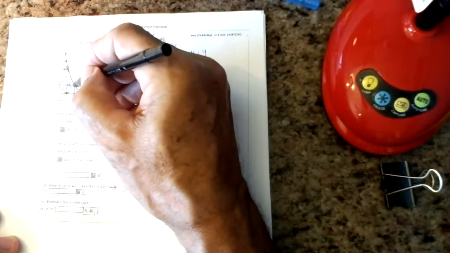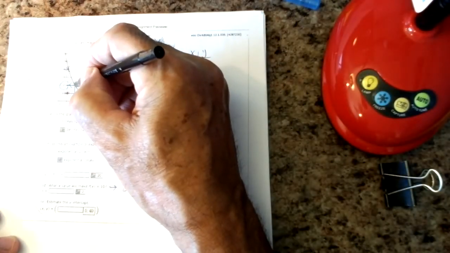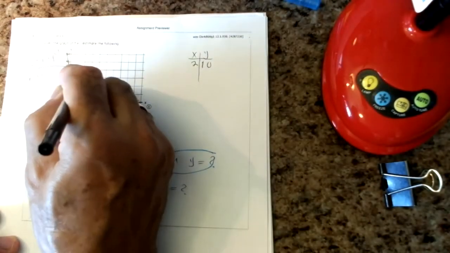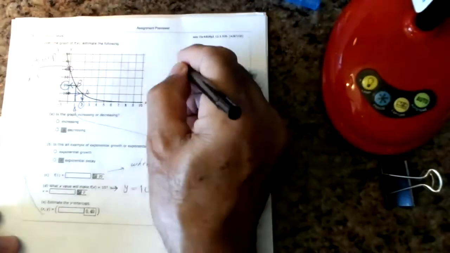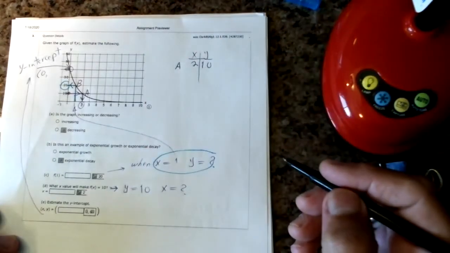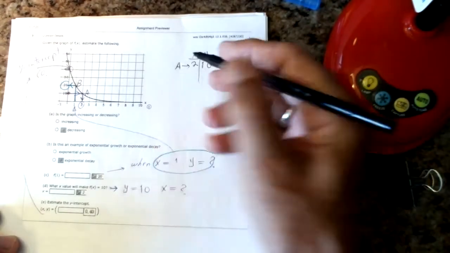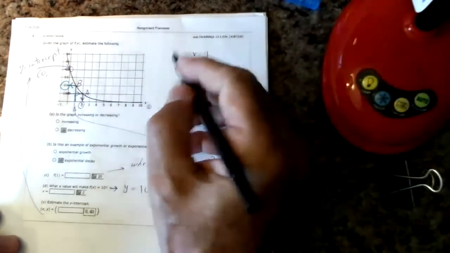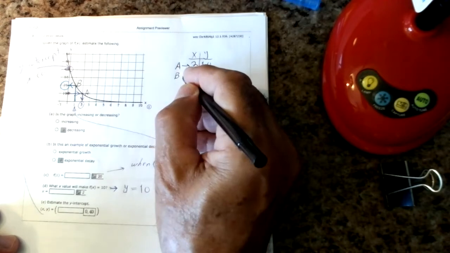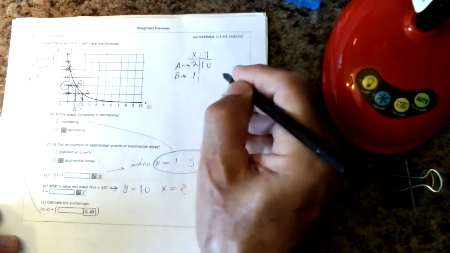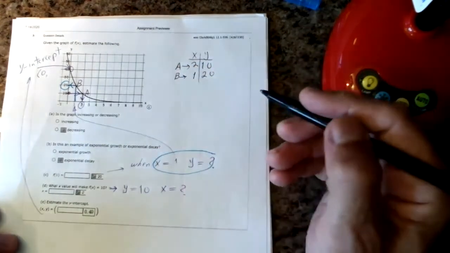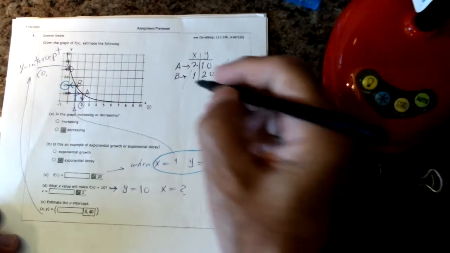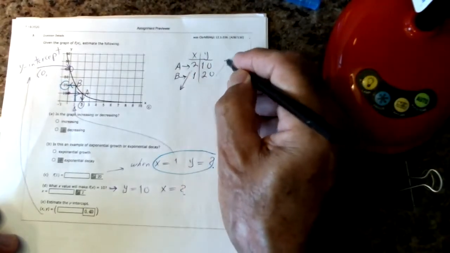Now let's look at another point. Let's call them point A and B so we see it better. Point A, x is 2, y is 10. Point B, x is 1, but y is 20. See, they're completely opposite. One is going down, the other one is going up. This is a sign of a decreasing function.